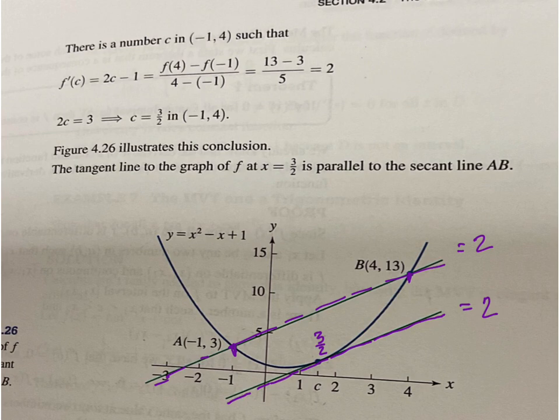Okay, so that's the mean value theorem. There exists a point, if the function is continuous and differentiable, where the secant line slope, the average, and the instantaneous tangent line slope are the same number. So the purpose of this is just finding where two slopes equal each other? Find where that is. Yep, that's what we just did.